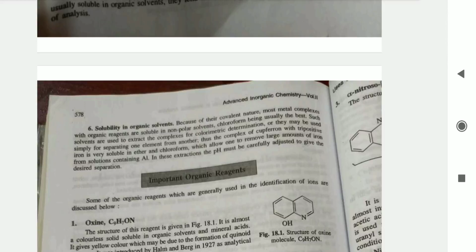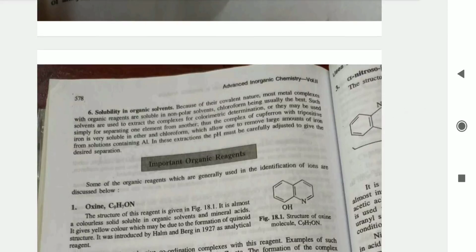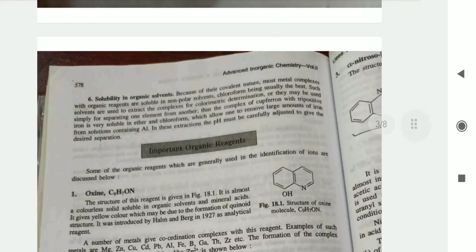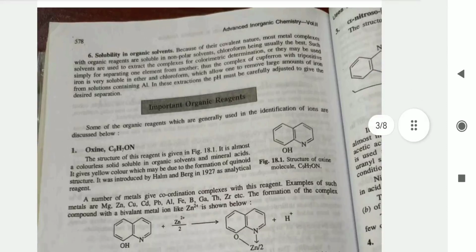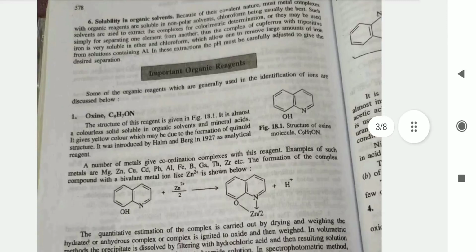Thus, the complex of cupferron with tripositive iron is very soluble in ether and chloroform, which allows one to remove large amounts of iron from solutions containing aluminium. In these extractions, the pH must be carefully adjusted to give the desired separation. Important organic reagents. Some of the organic reagents which are generally used in the identification of ions are discussed below.